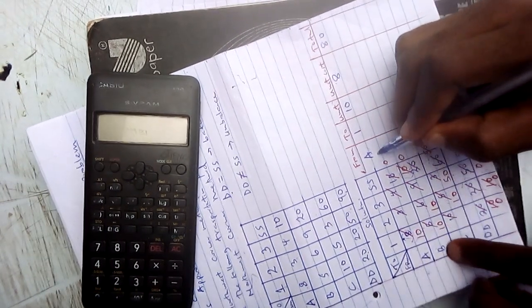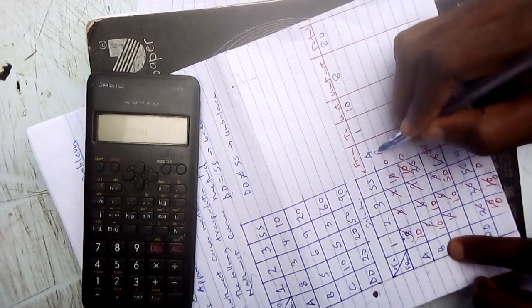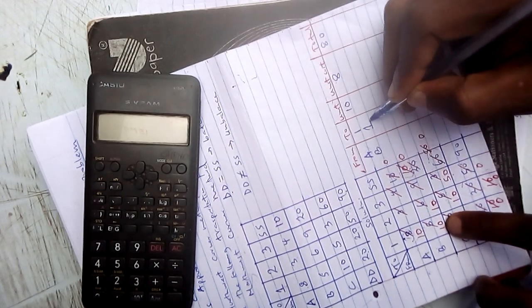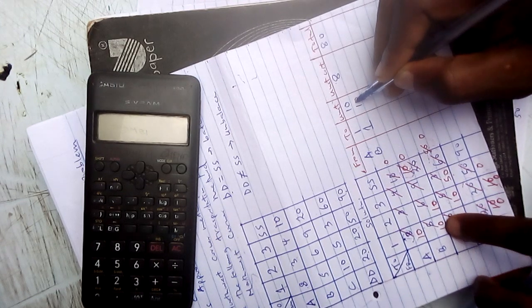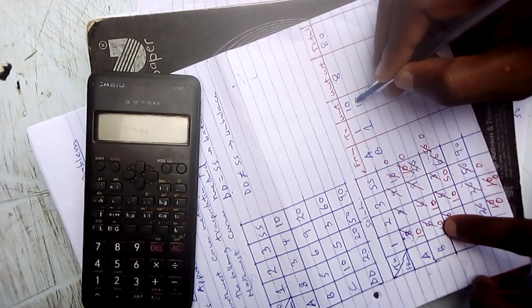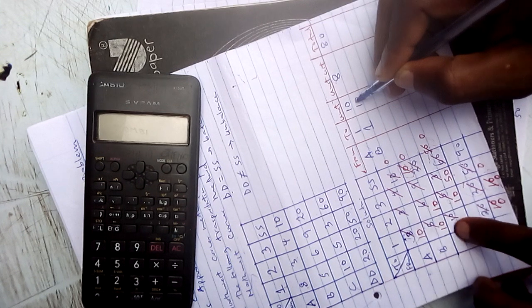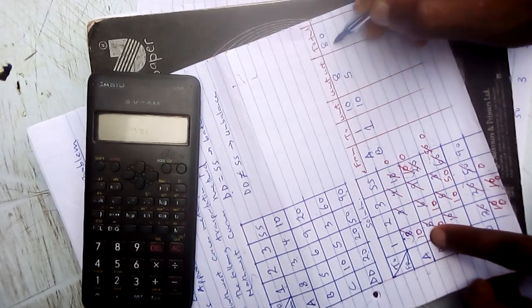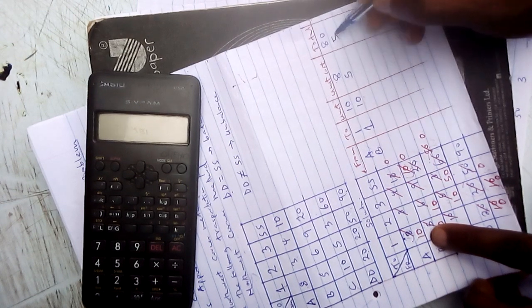Then we go here, from B then to 1, then unit is 10. The units are allocated with the red. Unit is 10, then unit cost is 5. 10 times 5 is 50.